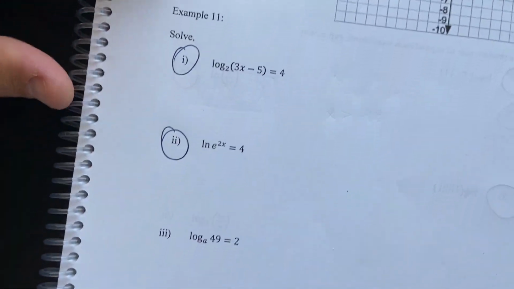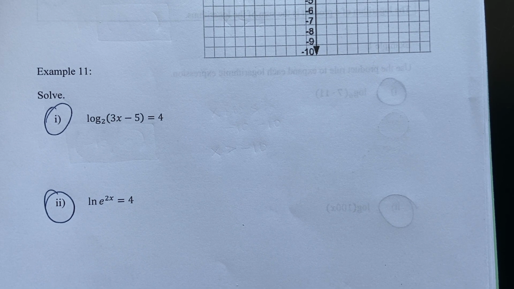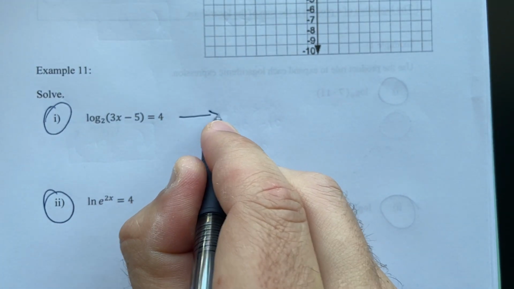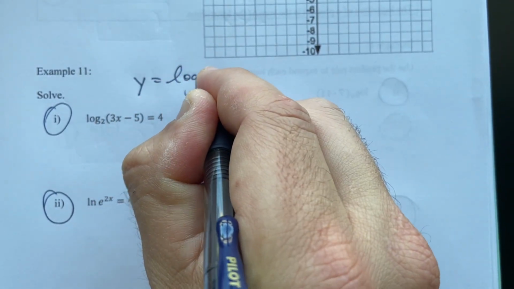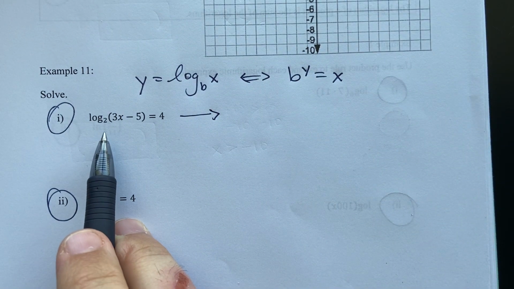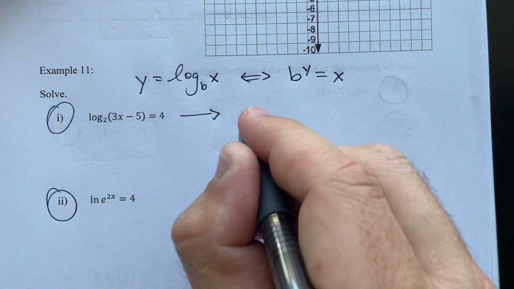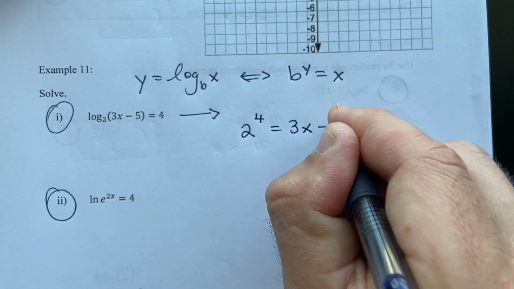Moving on. Time to solve some logarithmic equations. So I'm going down to example 11. So as I said, often to solve these, you can use that property of converting between logarithmic and exponential. So I'll use that here. So I'll just write it down for us to reference. So if I have this logarithmic way of saying this, I can convert it. It must be 2 to the 4th equals 3x minus 5.